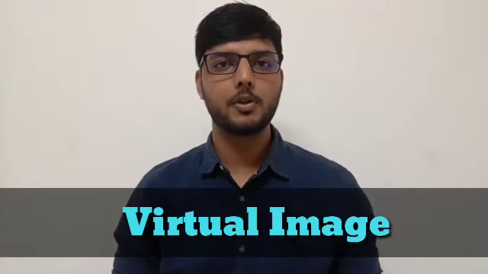For example, when you see in your smart classroom, or in a theater, the projector is at the backside and it is showing that image on the screen. That means that image can be obtained on a screen. Clear? So that projector image is a real image, because we can obtain it on a screen. And the second is the virtual image.